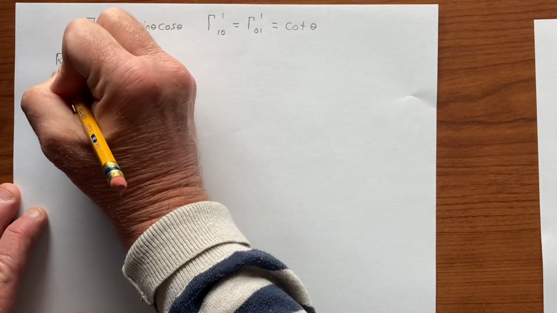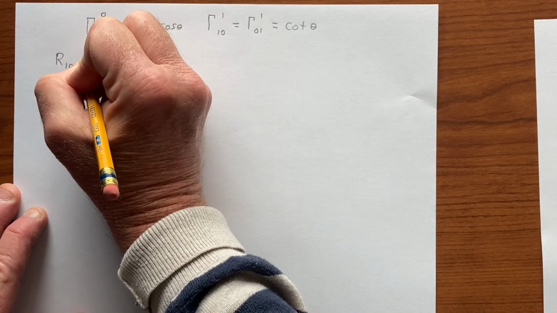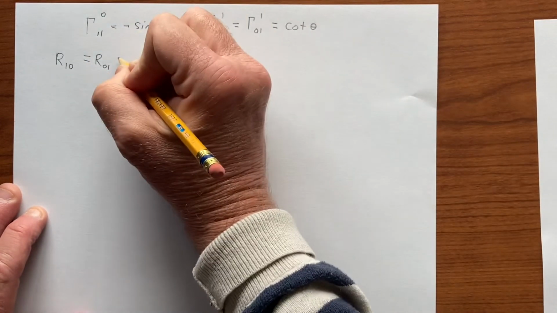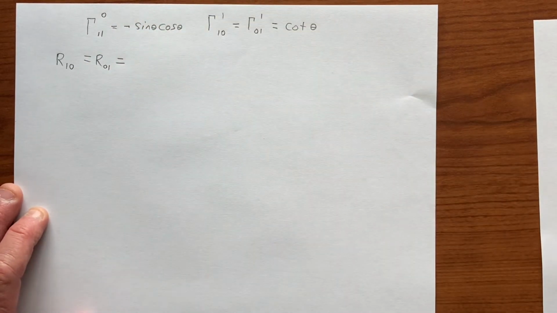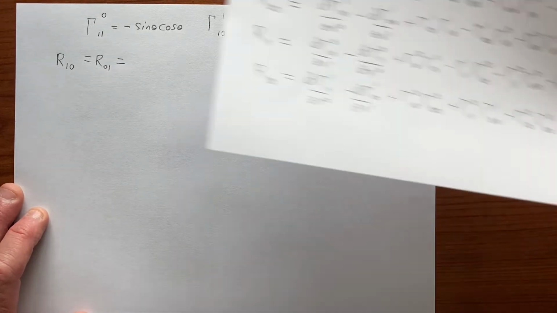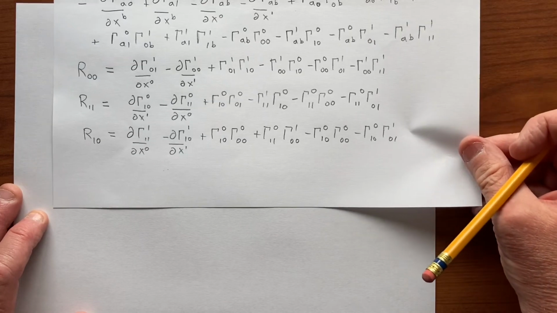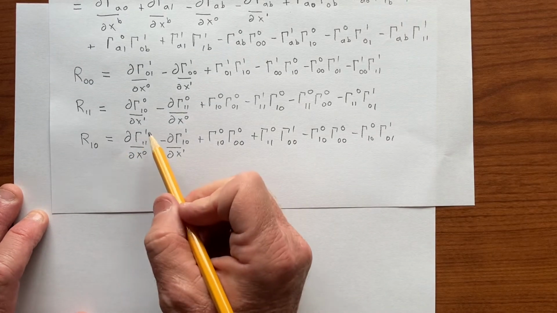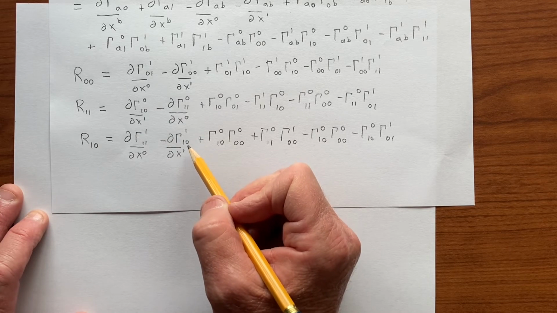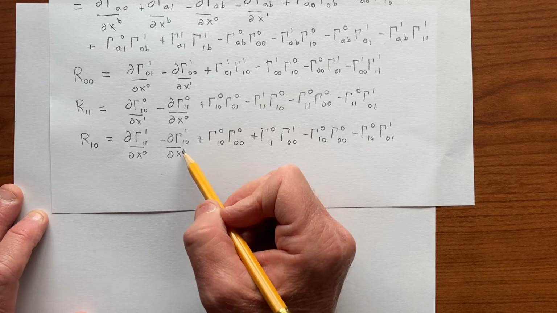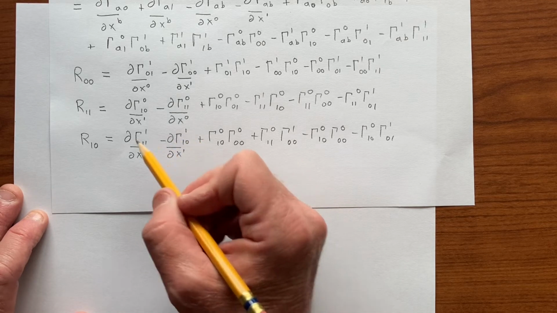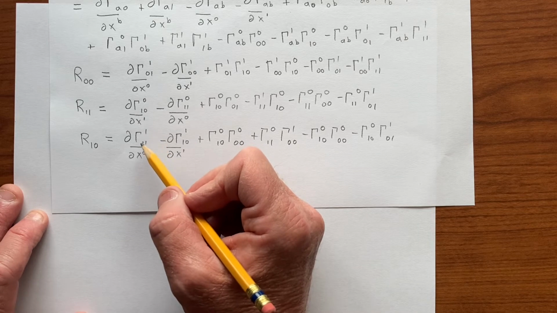So R10, which is also R01, we didn't write that down, but we could. We evaluate that. We have derivatives of Γ^1_11 and Γ^1_10 with respect to phi, but Γ^1_10 is a function of theta, so that's 0. This is 0 because Γ^1_11 is 0.